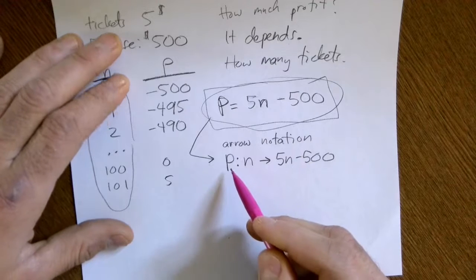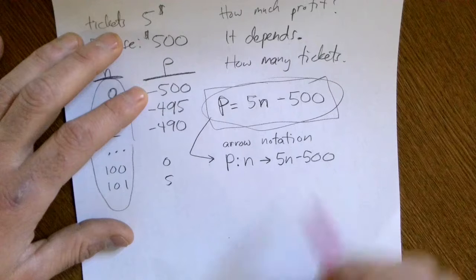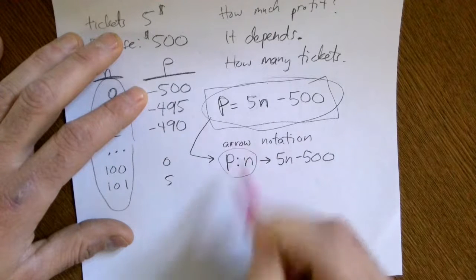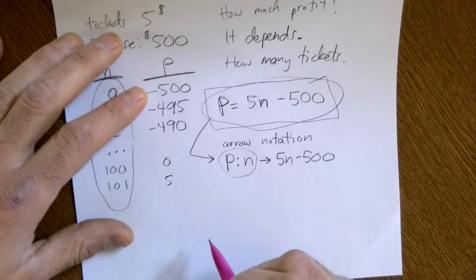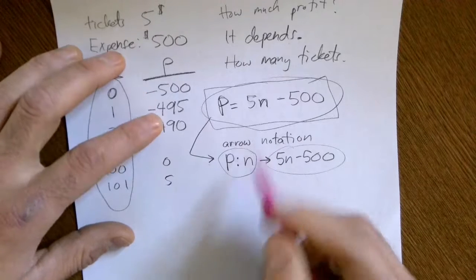So profit matches with n by taking n times 5 and subtracting 500. Do you see how they're doing that? This shows you which two things match up, and this shows you how they match up. Okay, there's another way. That's called arrow notation.